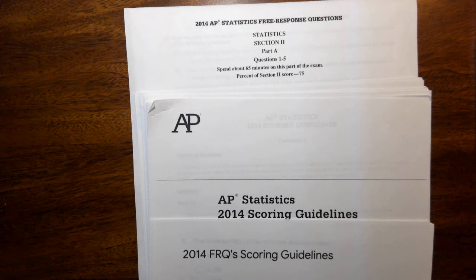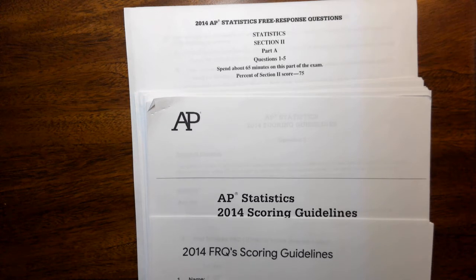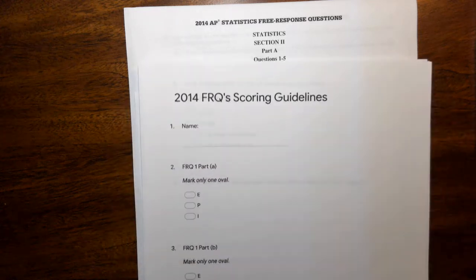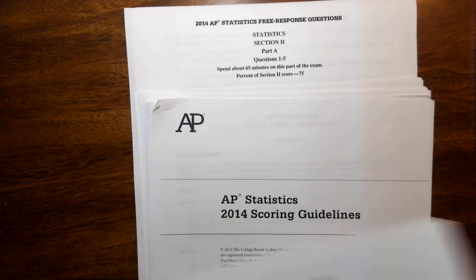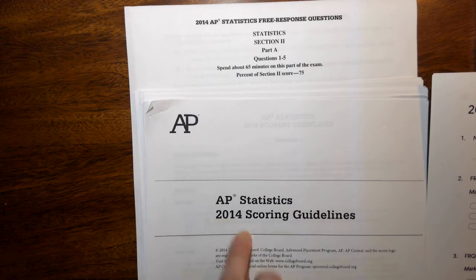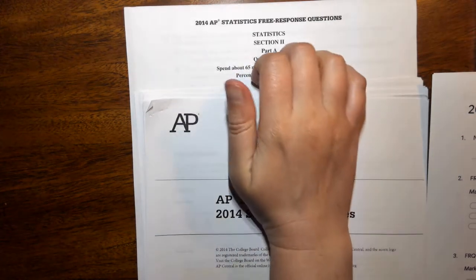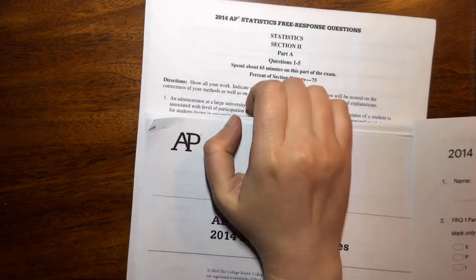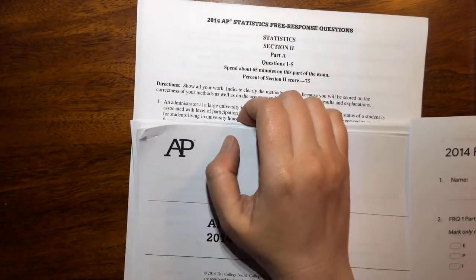Hey everybody, so today we are going to score your 2014 stats FRQs 1 through 5. I have 3 documents on me. The first is a Google form that I shared with you. I didn't know how to show the screen, so I just printed it so I can show you how to fill it out. I have the 2014 scoring guidelines from the College Board, and then I have my own answers that I'm going to show you how to score.